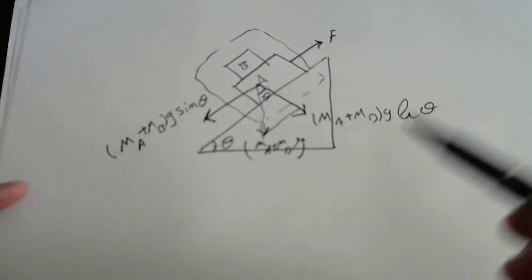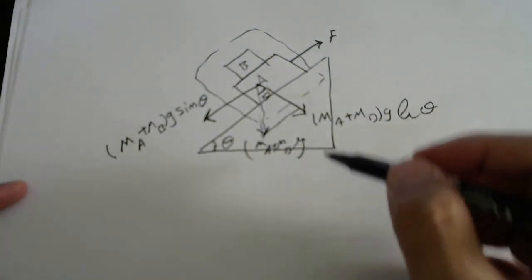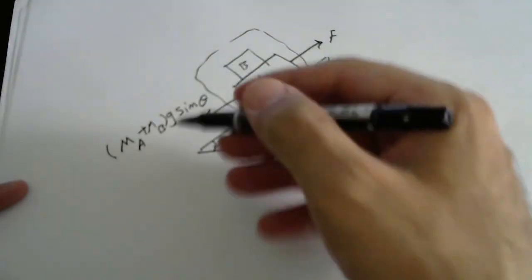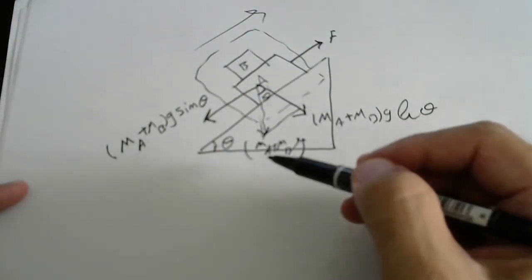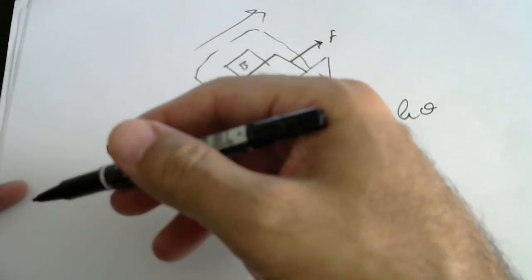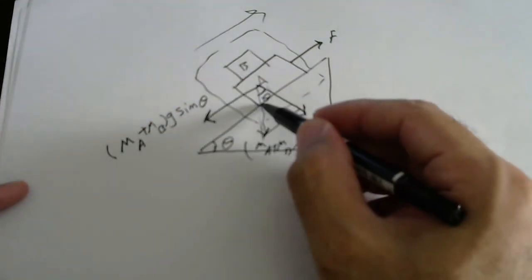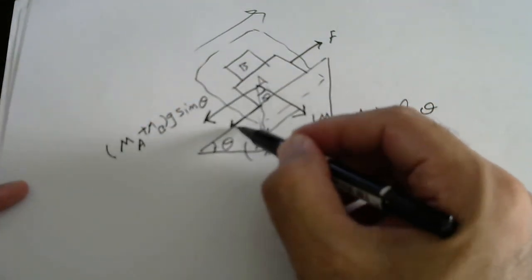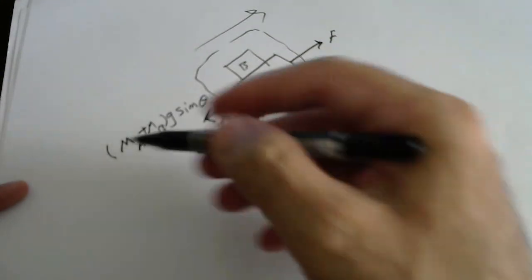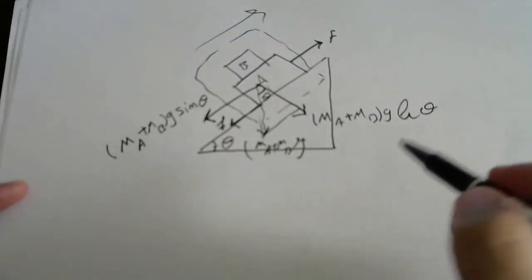This is also parallel. If you have a frictional force and you assume this is the direction of motion, the friction is in the opposite direction; if the motion is the opposite, then the friction is opposite.